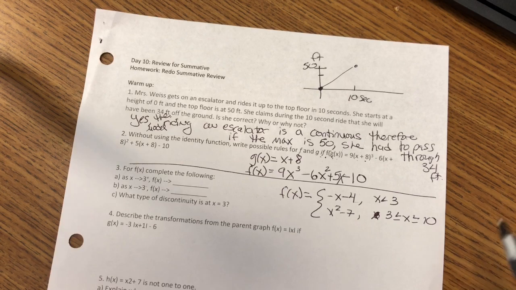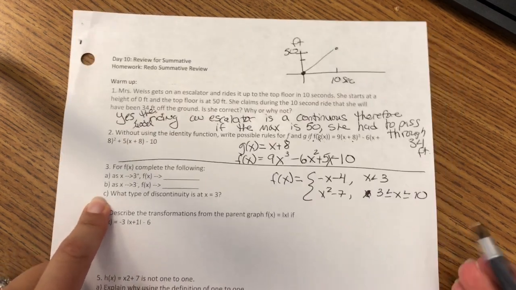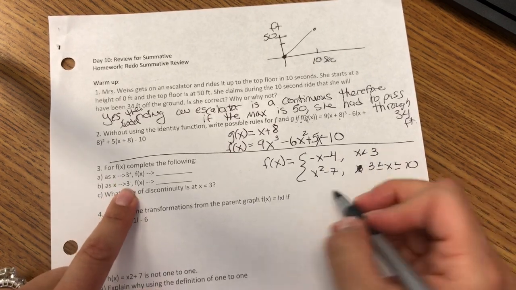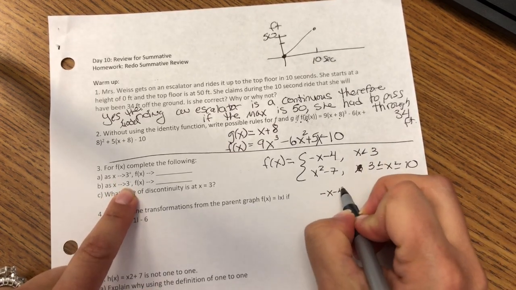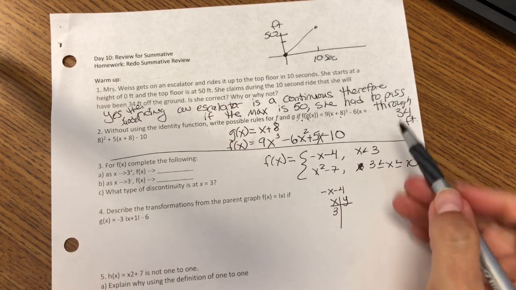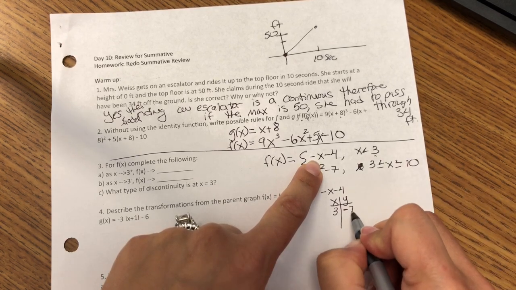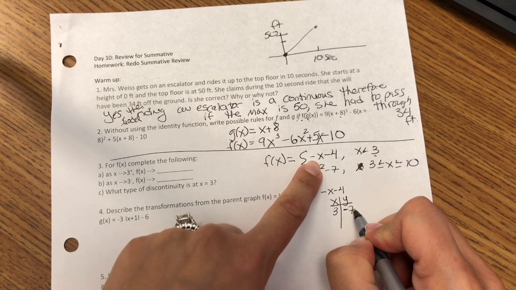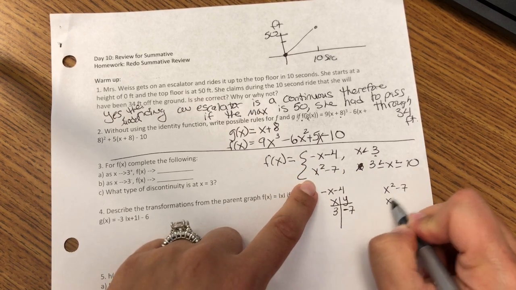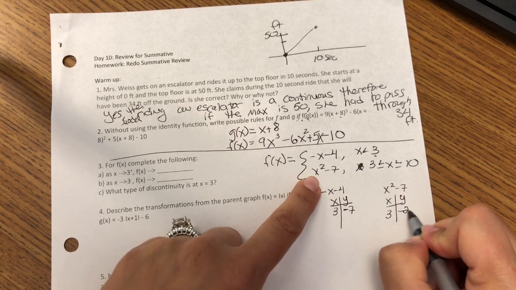So I don't want to have to do a whole graph just to base on these 3 values. So what I'm going to do is for each piece, I'm going to find out the value at 3. So if you think of an XY chart, at 3, this function is going to have a y value of -7. And then x squared minus 7 at 3 is going to have 9 minus 7 is -2.